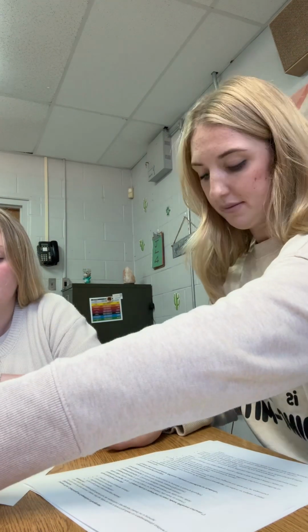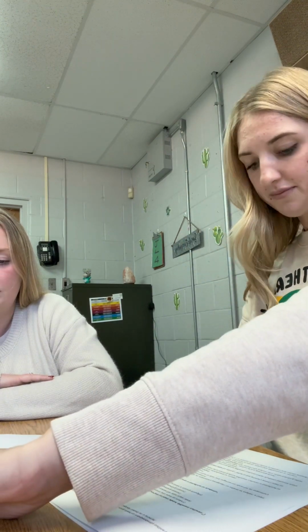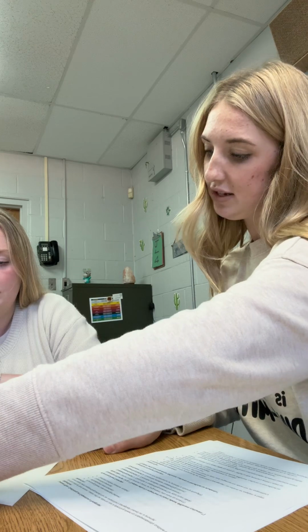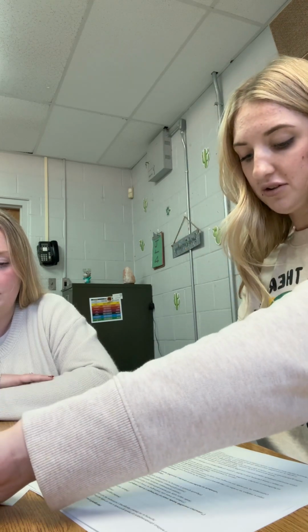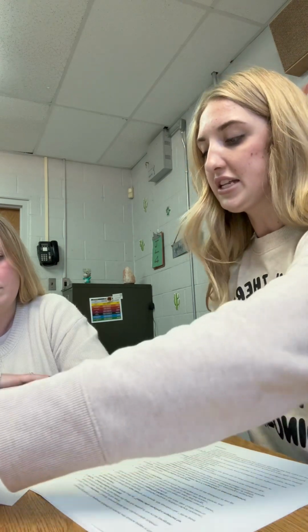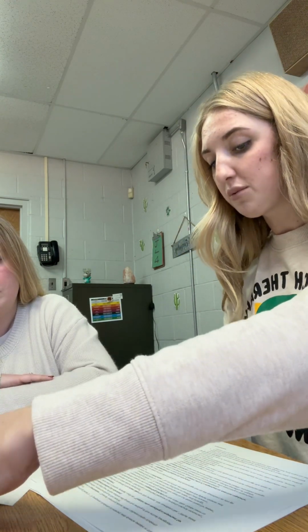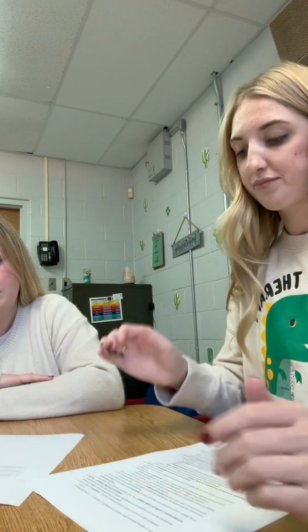Supporting detail 1. It helps students appreciate differences in others. Supporting detail 2. It teaches students about traditions and values around the world. And supporting detail 3. It prepares students to interact with diverse people in the future.